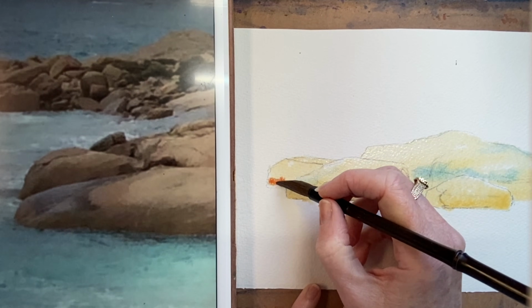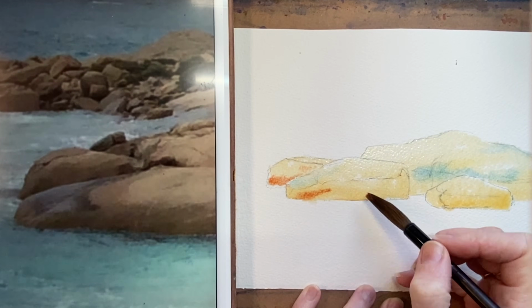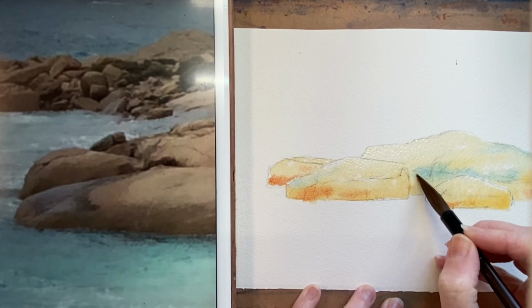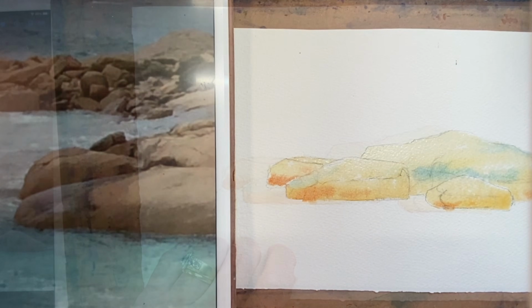I'm just adding a little touch of light red maybe into the bottom of this one. I might put a few bits here and there. And now I've got to let that dry because it's quite a cold day here as well. It's going to take a little bit longer, so I will come back to that when it's dry.